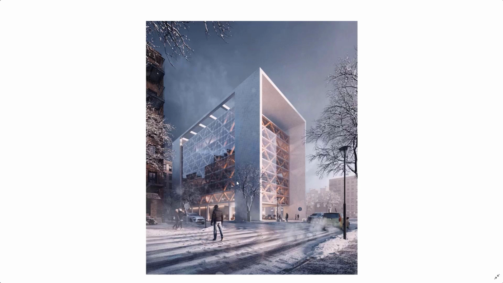We wanted the viewer to feel he belongs to this space, that this building may be a place for him, for his office, for his company.